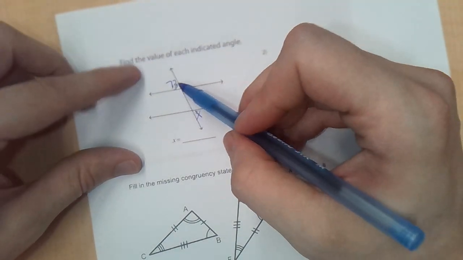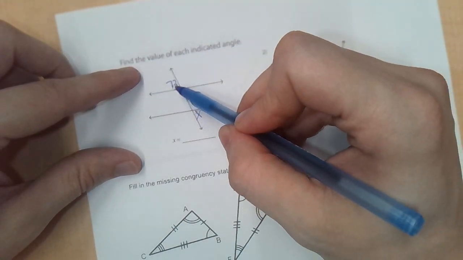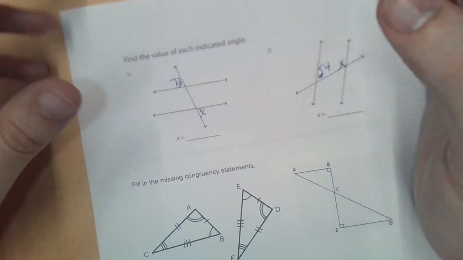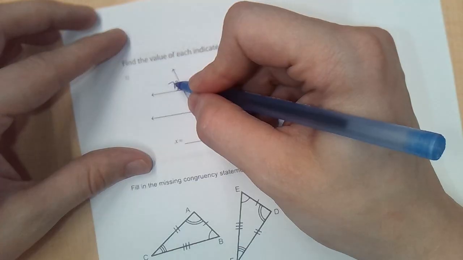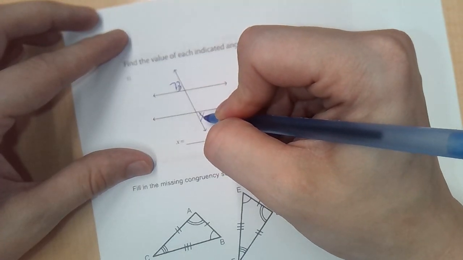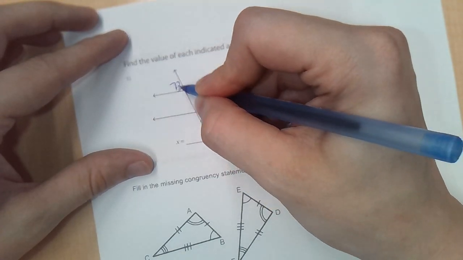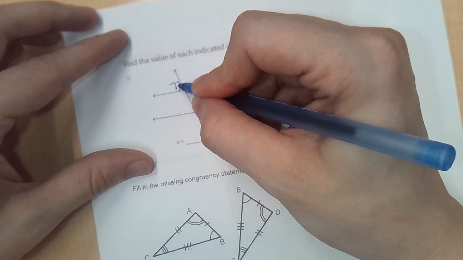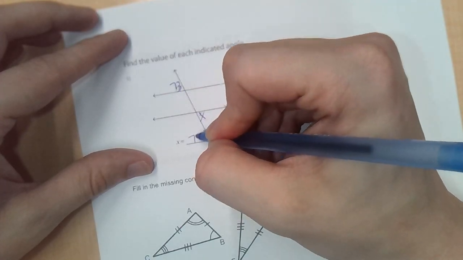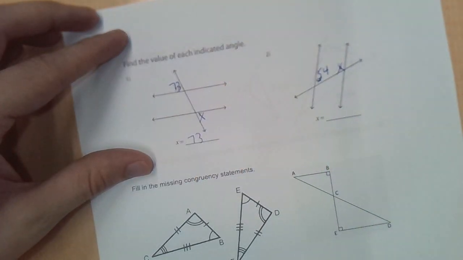So here, these angles are alternate exterior, but if you're not really sure or remember what that vocab means, we can tell that we have 1, 2, 3, 4 narrow angles that are all the same, and then 4 big angles that are the same. So these are both a narrow angle, so this is just 73.